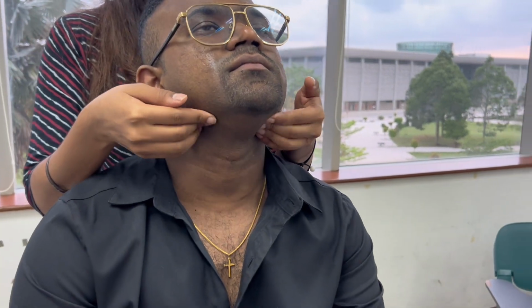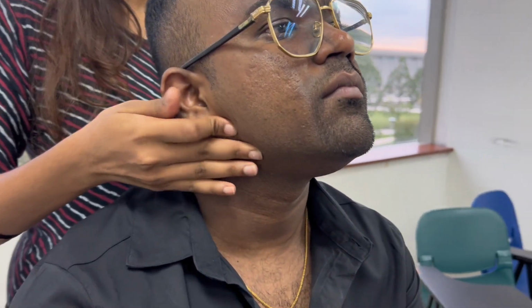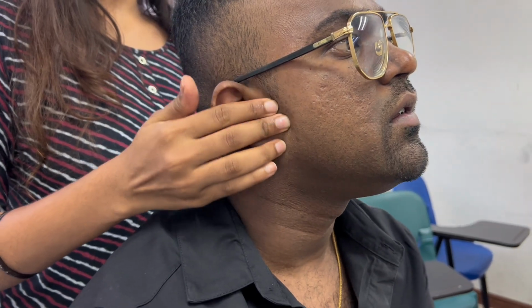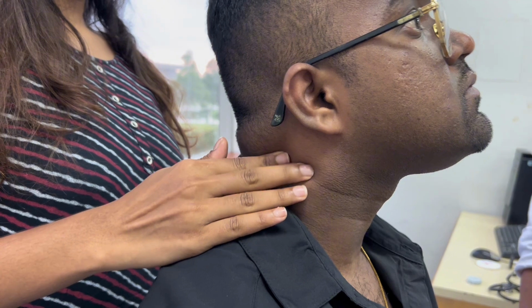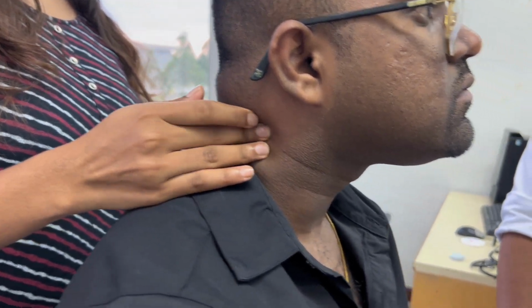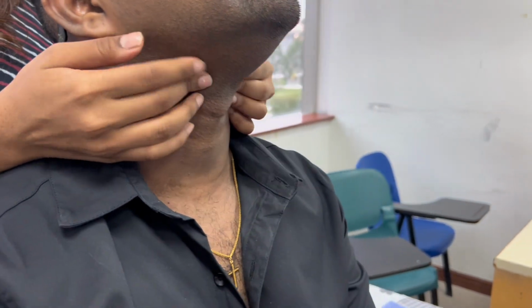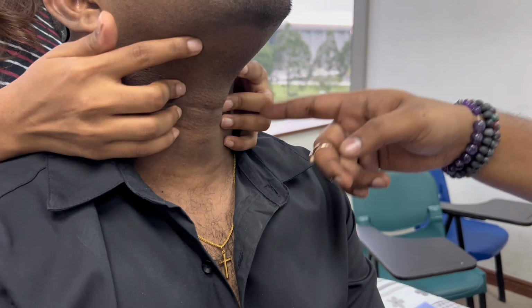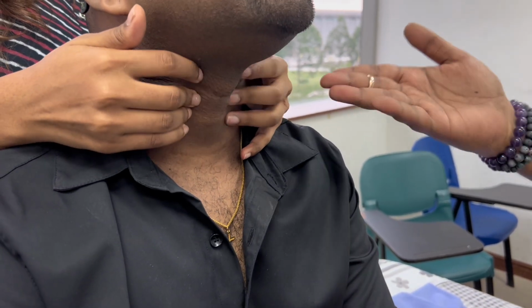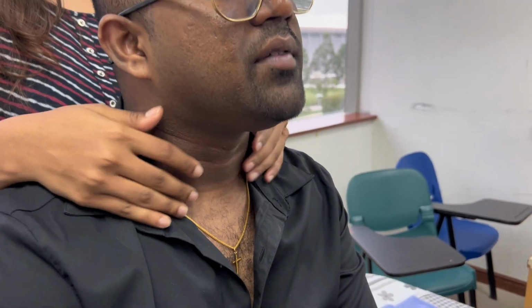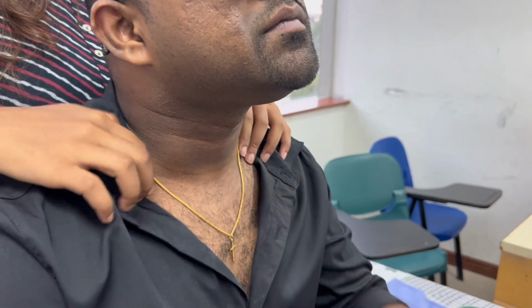Can you palpate for the lymph nodes? To start with, submental. Submandibular. Preauricular. Post-auricular. Occipital. Then jugular, so supra, middle and infra jugular chain, also called the anterior cervical triangle or posterior cervical triangle lymph nodes. Then supraclavicular, very good.